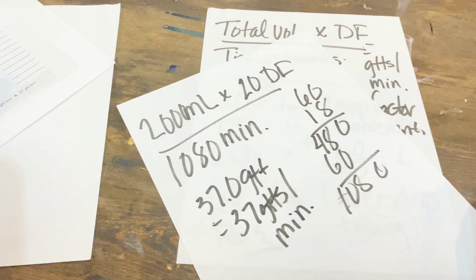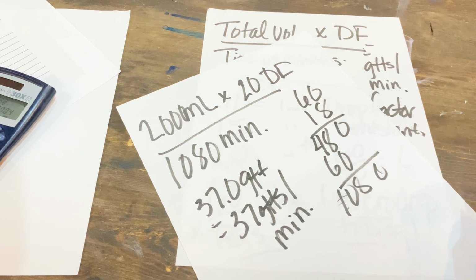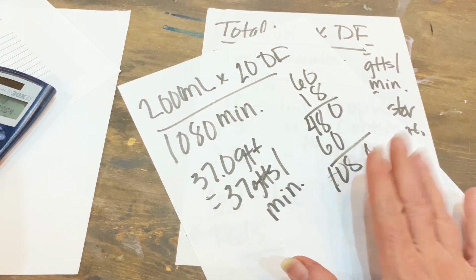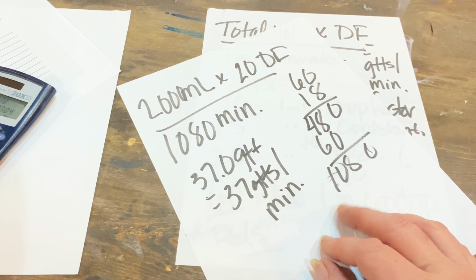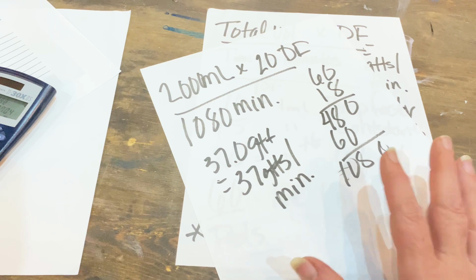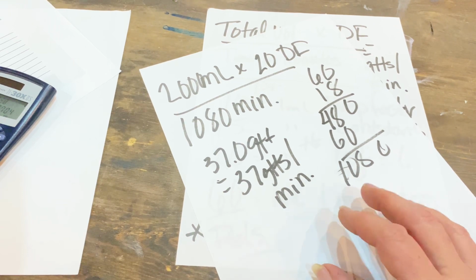Okay, I've ran out of paper, but I believe that I've done enough where y'all be able to work the rest of them. I don't want you to be intimidated by it. This is all it is. It ain't rocket science.